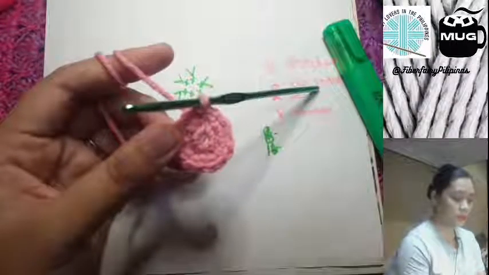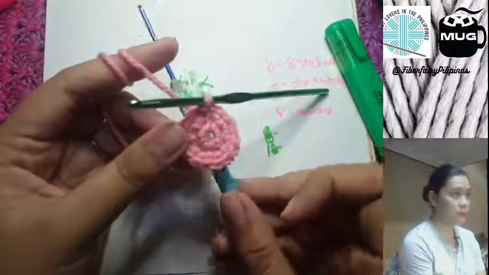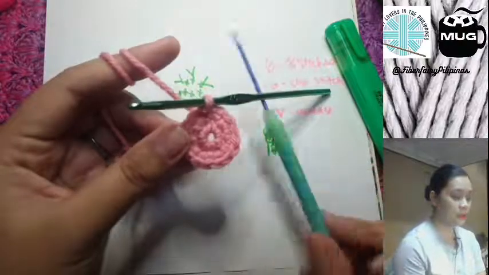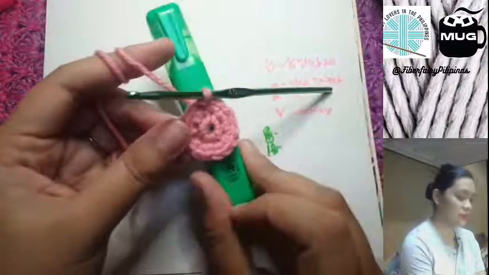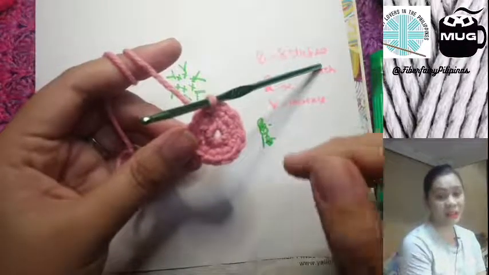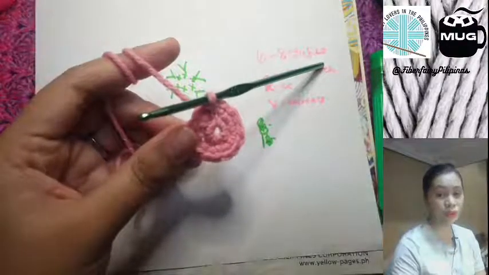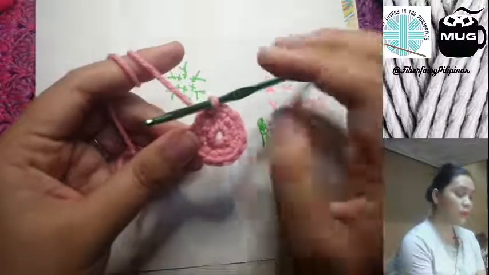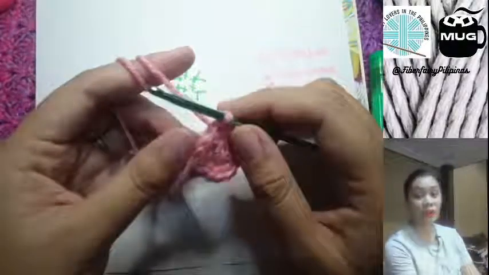See, you can actually see the things underneath, you know. And this is not good for making amis kasi lulusot yung stuffing nyo on the holes.